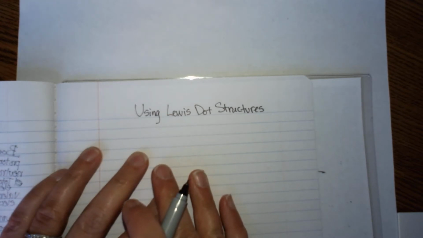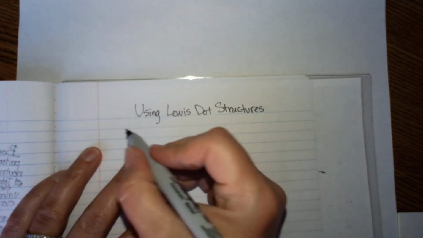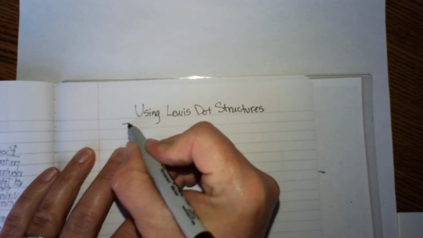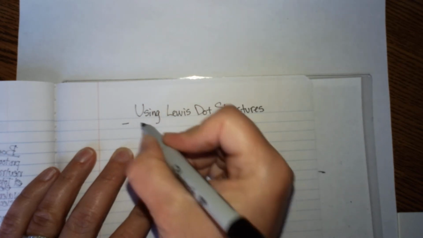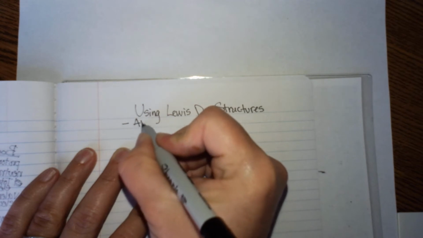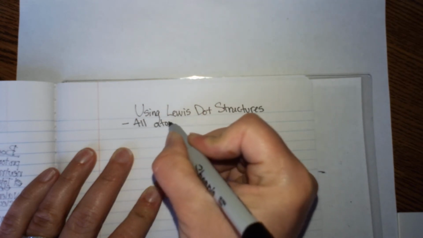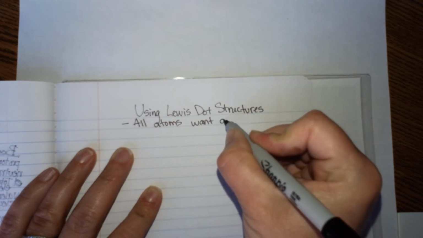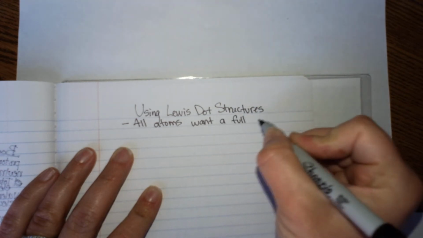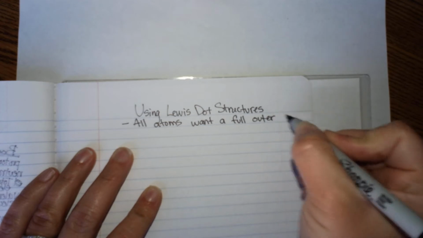So the first thing that I would make note of, make it really clear in your notebook, is all atoms want a full outer shell.